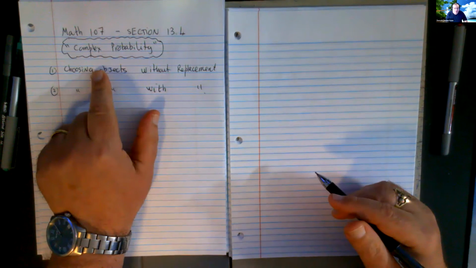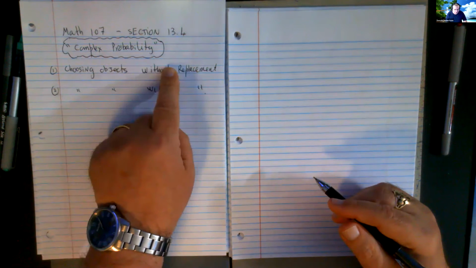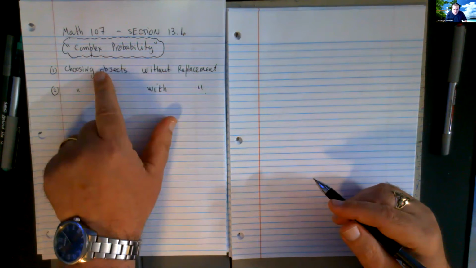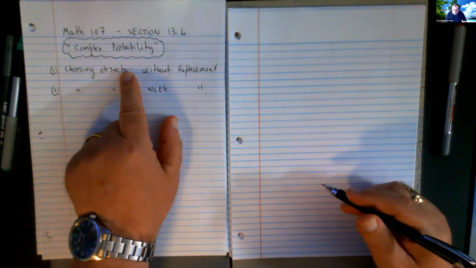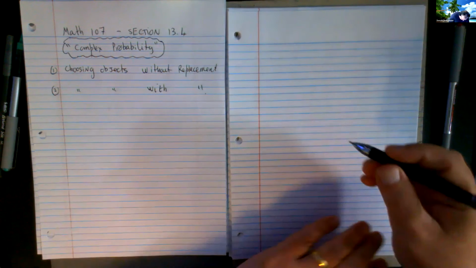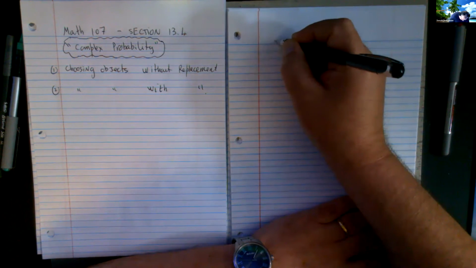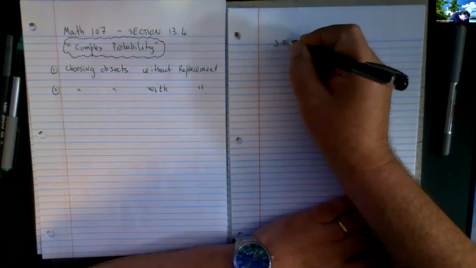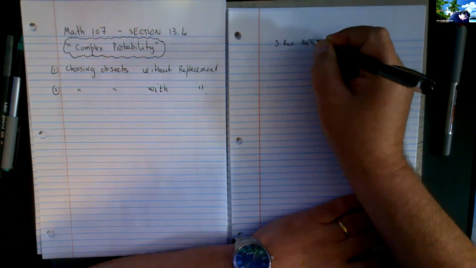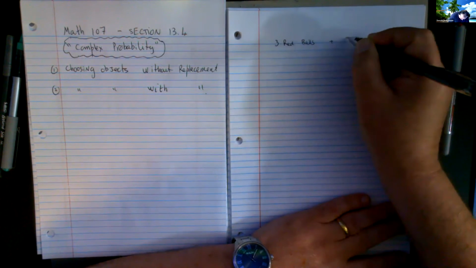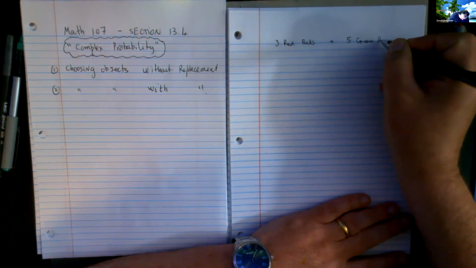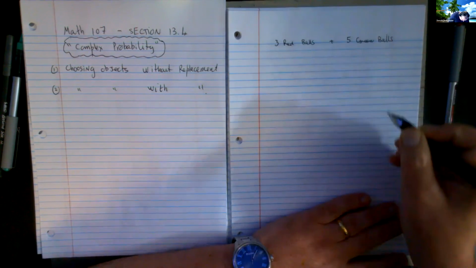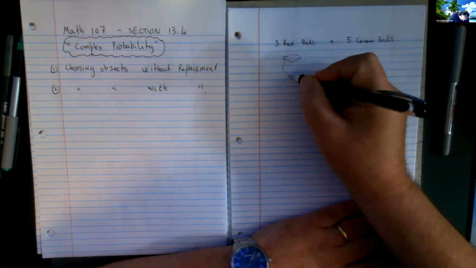So I'm going to make up a story where we're going to create a tree diagram and calculate some probabilities when you choose objects, typically two, you can have more if you like, without replacement. So imagine that you have 3 red balls and 5 green ones, and they're in a bag.